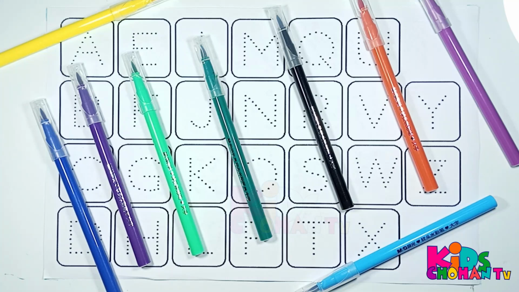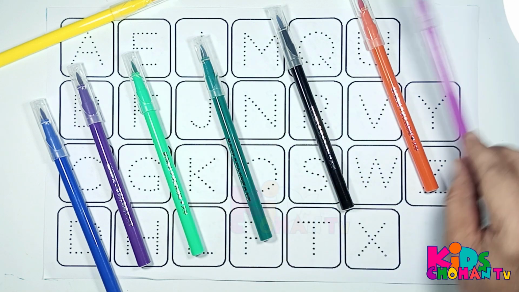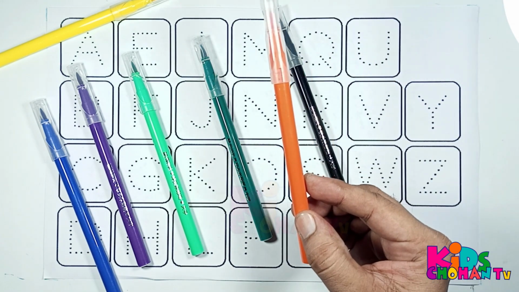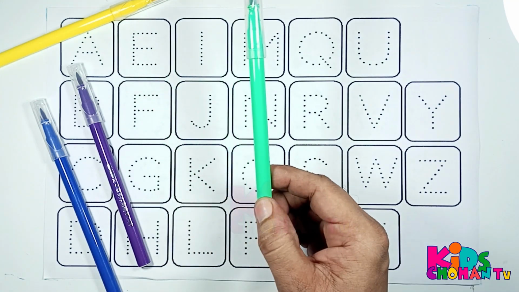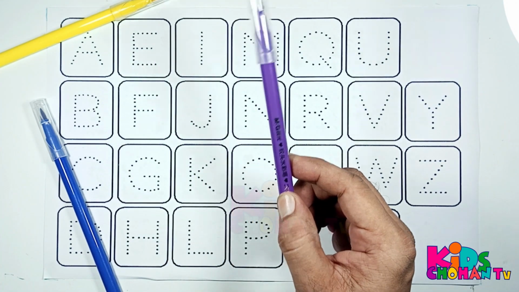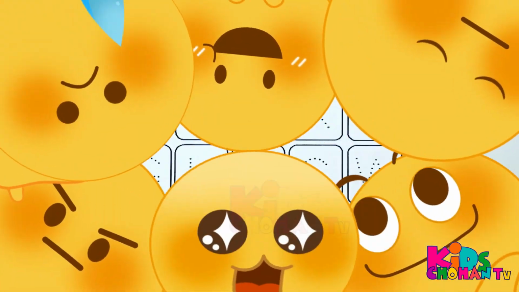Hello kids, welcome back. Let's learn color names. Sky blue, purple, orange, black, green, light green, violet, blue and yellow.